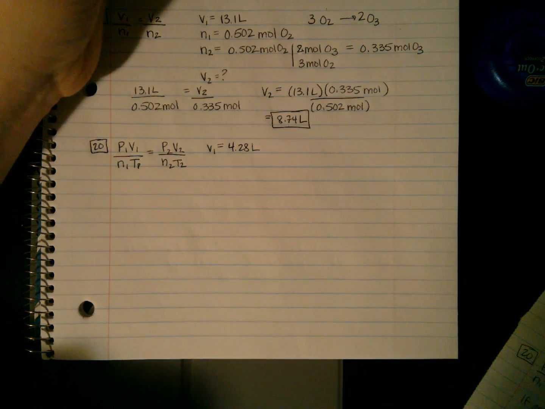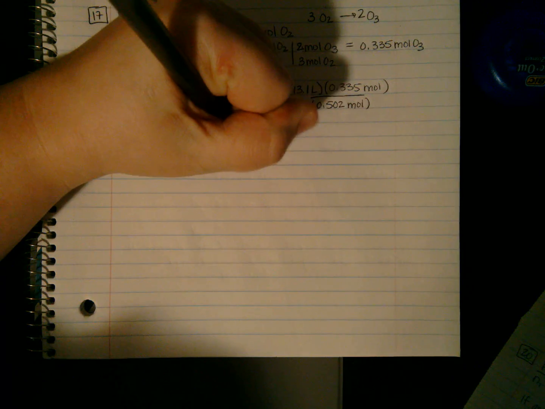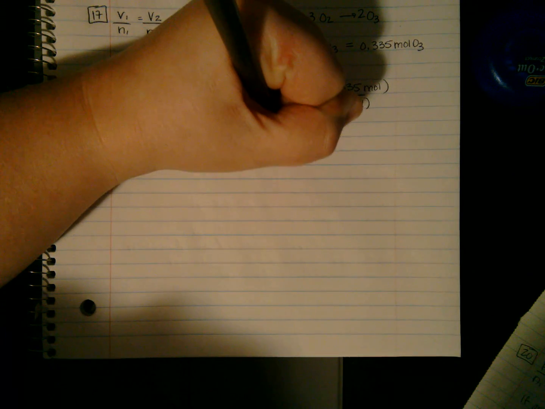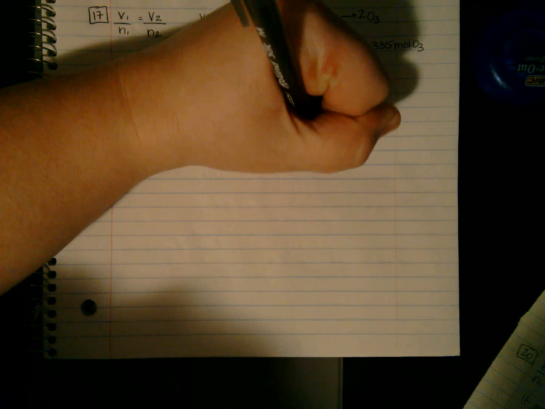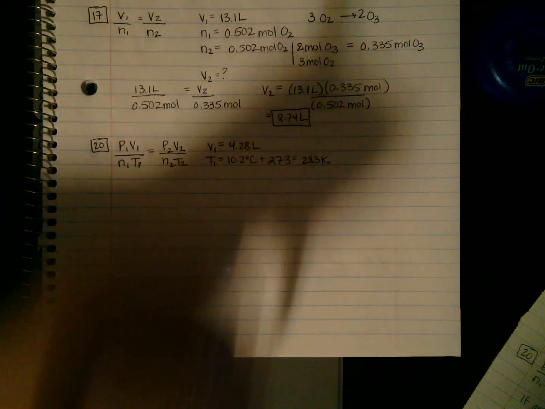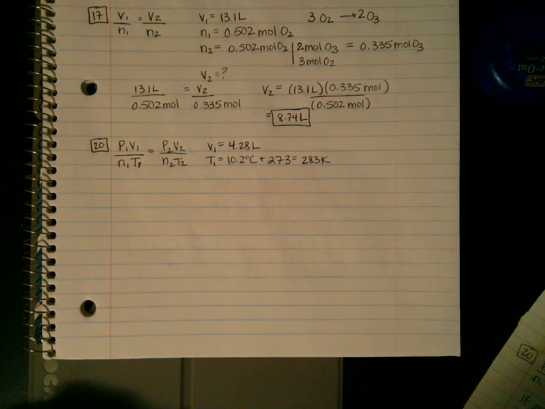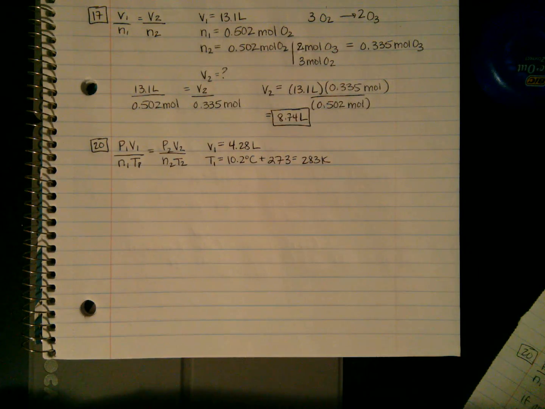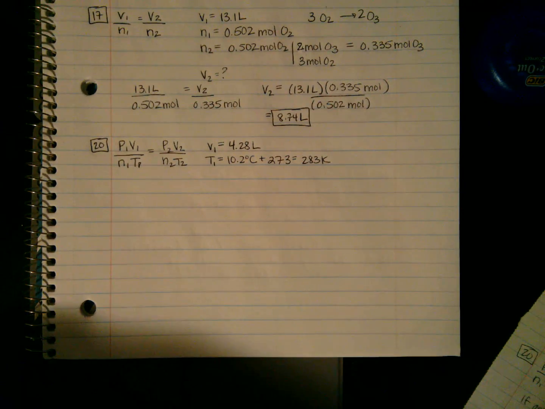At a temperature of 10.2 degrees Celsius, you know you need to convert to Kelvin. You'll notice I'm dropping that 0.2 degrees Celsius. I like to keep these all at 3 sig figs. I'll try to be really aware of sig figs on tests and quizzes and stuff like that.